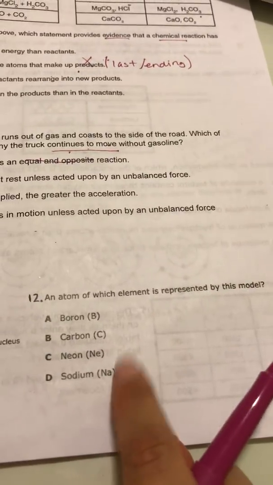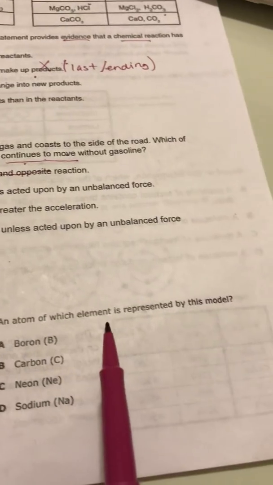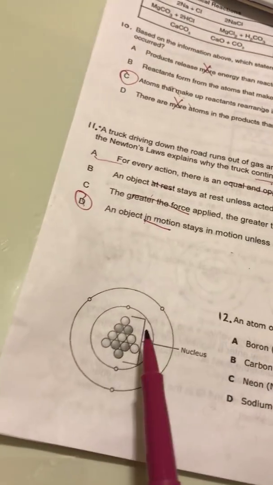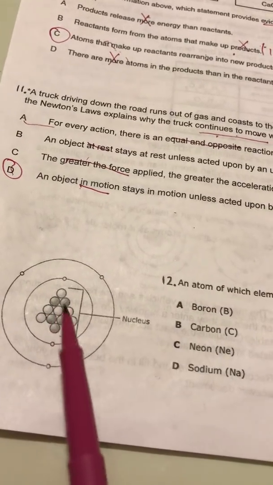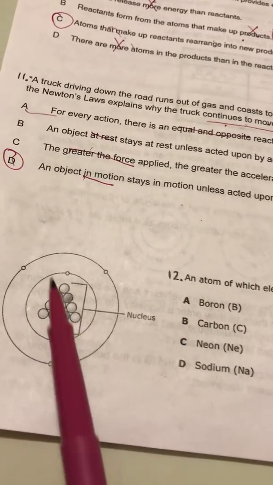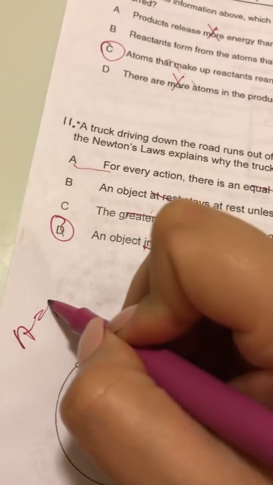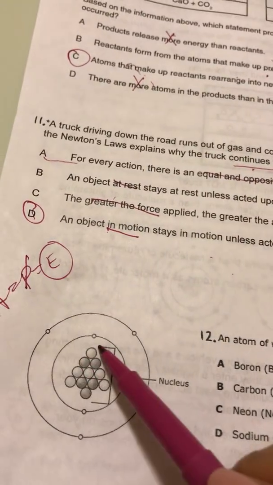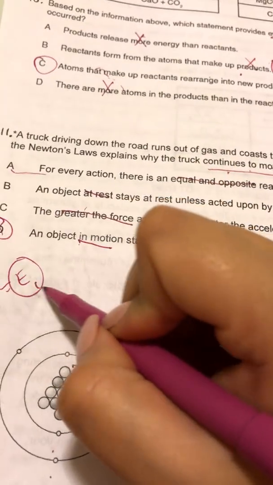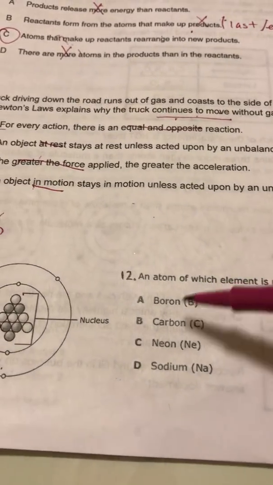Now there are 2 ways you could have figured this one out. An atom of which element is represented by this model? I don't know which ones are the protons or neutrons here, so I can't use protons. I'm going to have to use the electrons. 1, 2, 3, 4, 5. There are 5 of them, and I should have been able to pick boron.